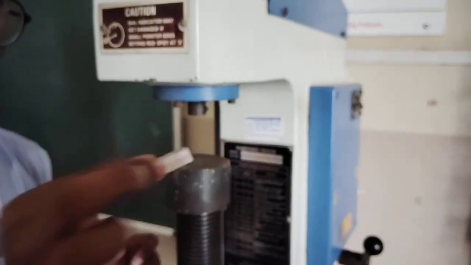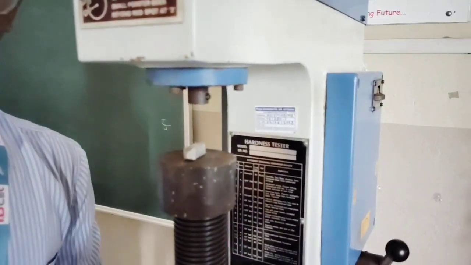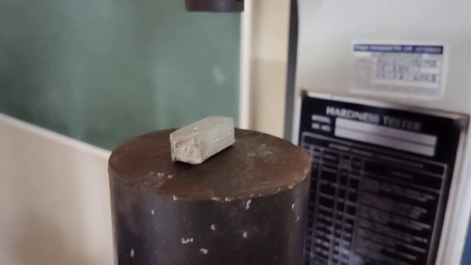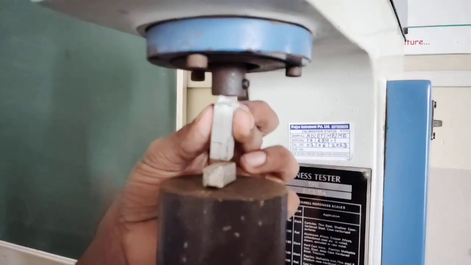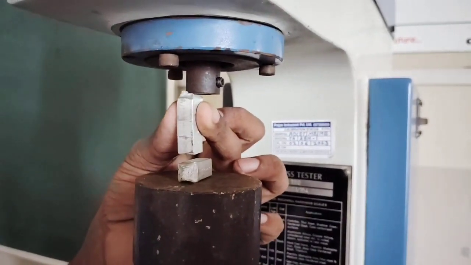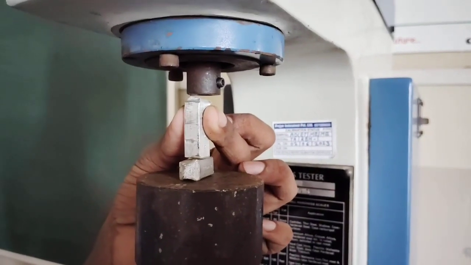So now I am placing my aluminium. This is an aluminium test piece. The indenter is not available now, but suppose an indenter is applied here, I will fix this indenter on one point.